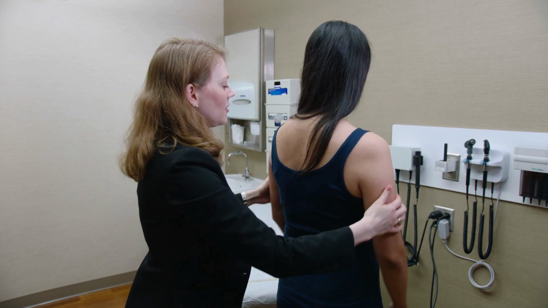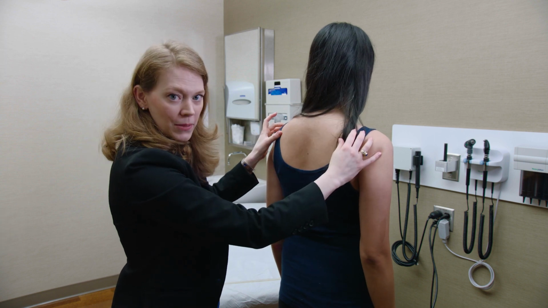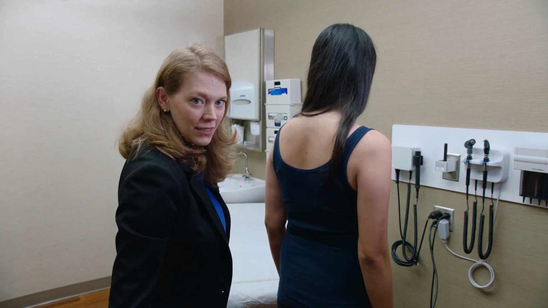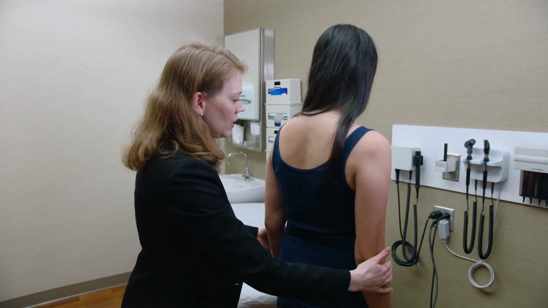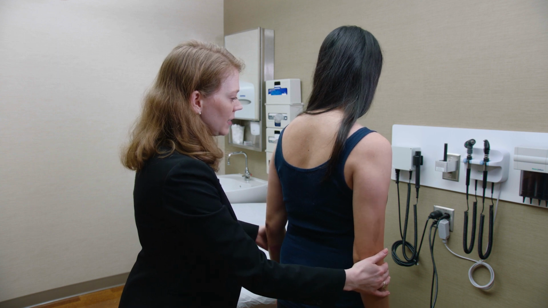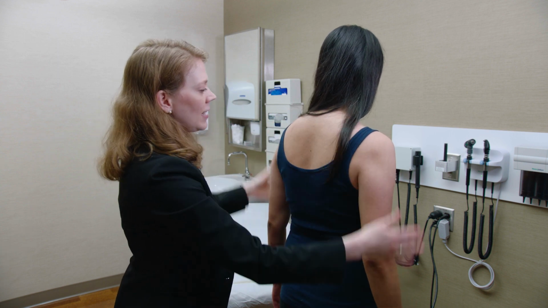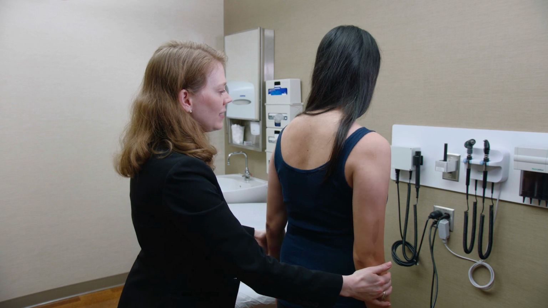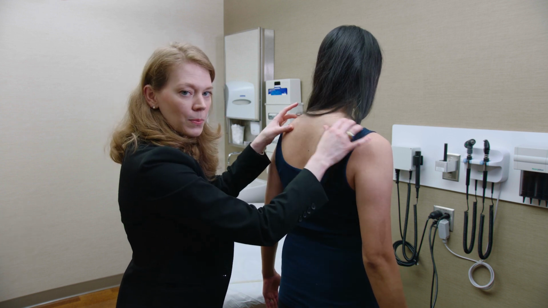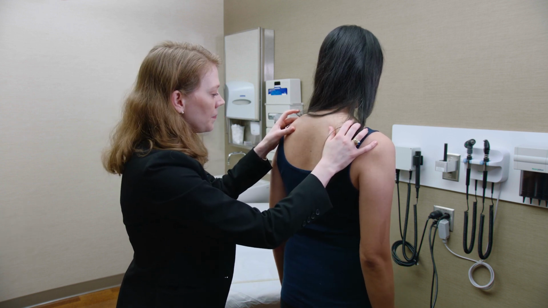Next, go ahead and relax your arms. We're going to test the supraspinatus. This is the first 15 degrees of arm abduction. Go ahead and lift up your arms for me. Like this. I can even see hers activate. Relax, activate. Yeah, you can see that supraspinatus pop out there.